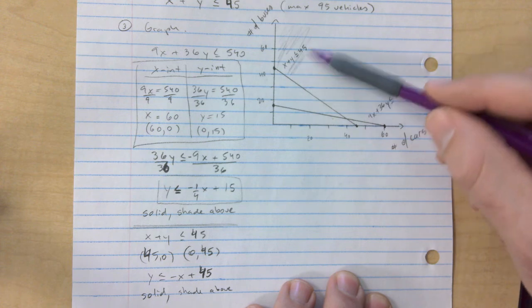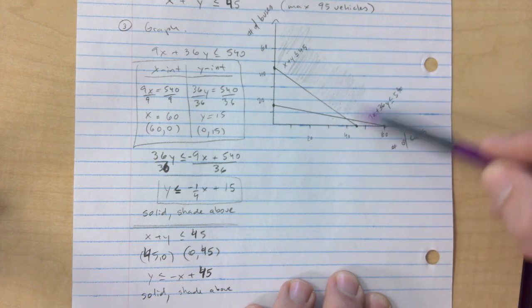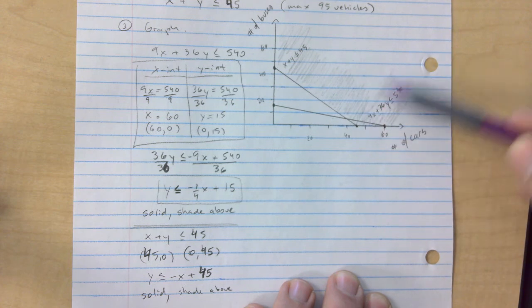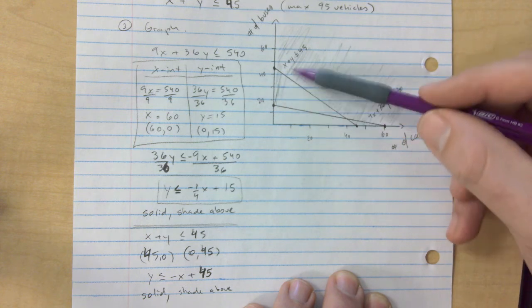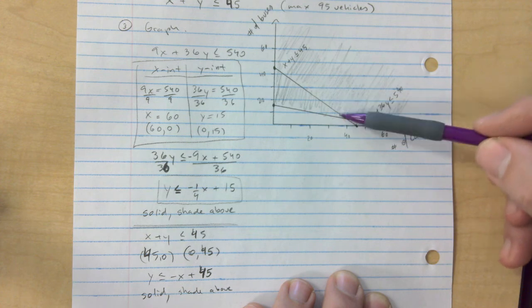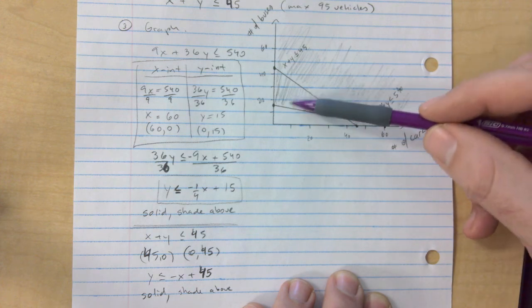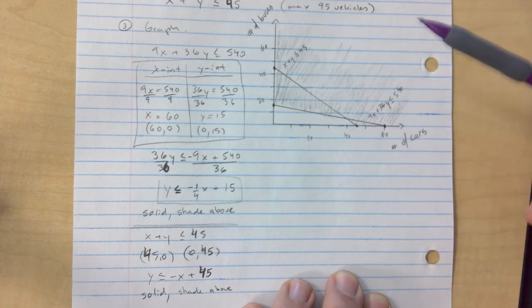We shade above like this. And this one too. So you kind of follow. I know that you might think, why are we taking one line at a time? Well, I think if you don't do that, you risk shading in a section that you're not supposed to.